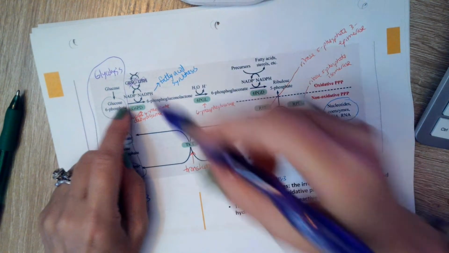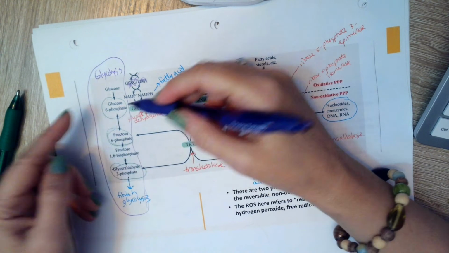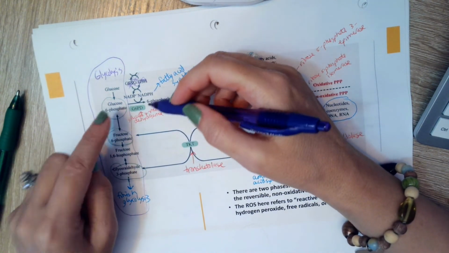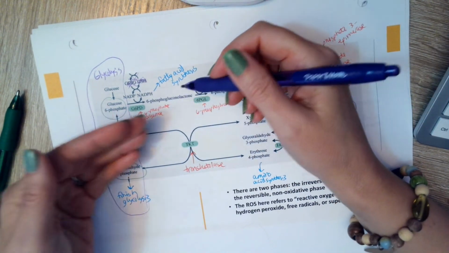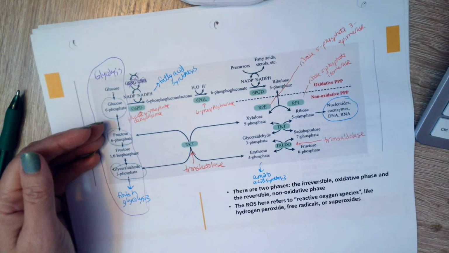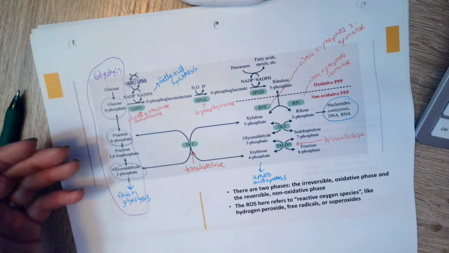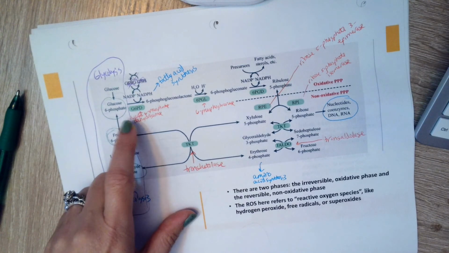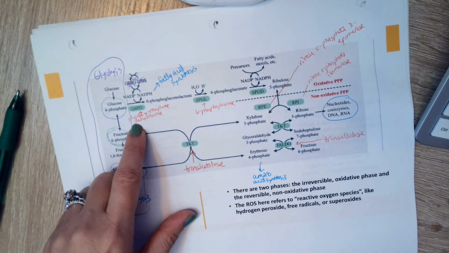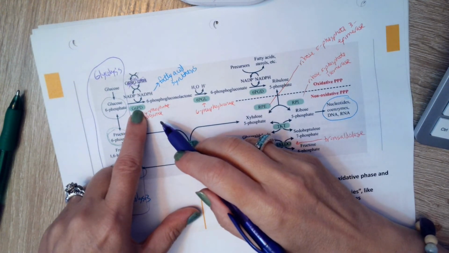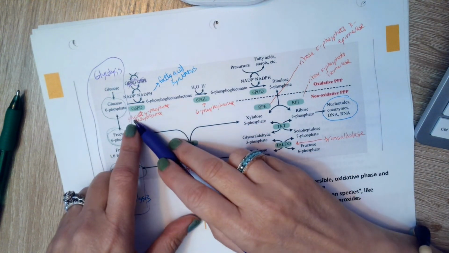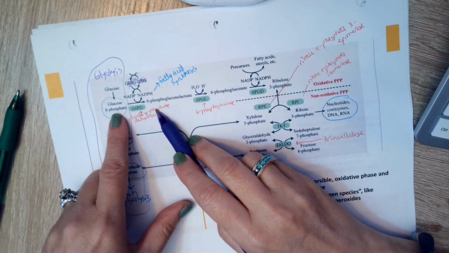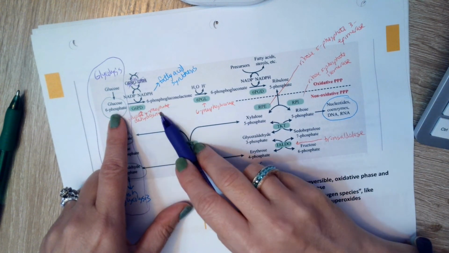But we're just looking at what's happening to the glucose 6-phosphate right from the start, and why it's going to go into this pentose phosphate pathway rather than finish doing glycolysis. A big part of the reason why it would do that would be this enzyme right here, this G6PD. That's glucose 6-phosphate dehydrogenase. We know what a dehydrogenase is.